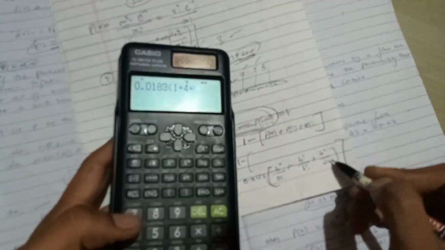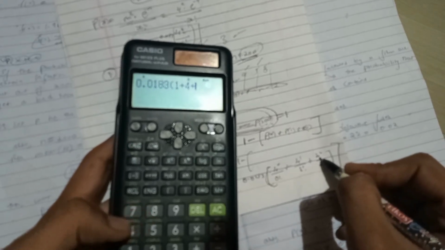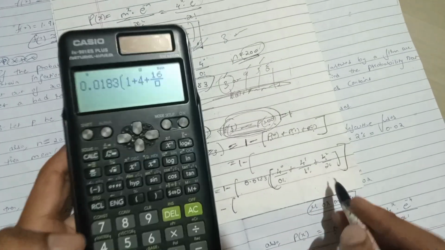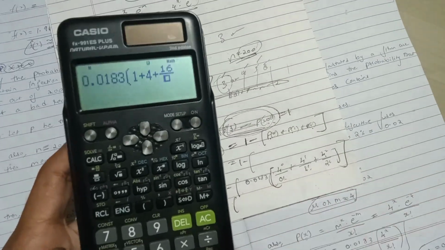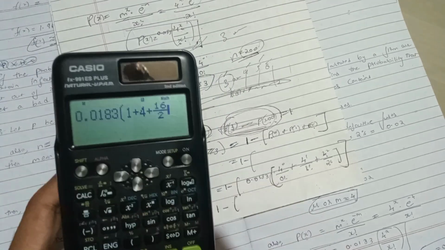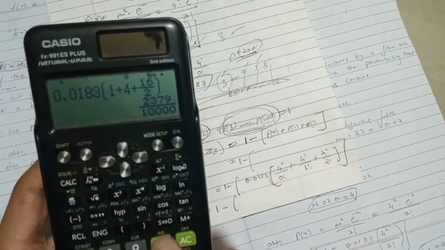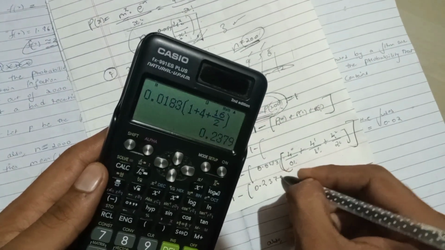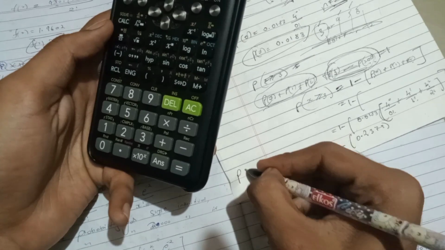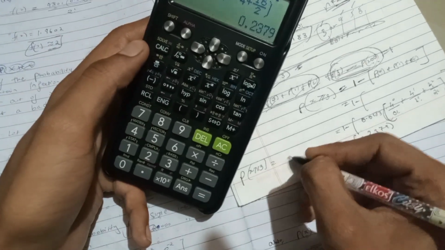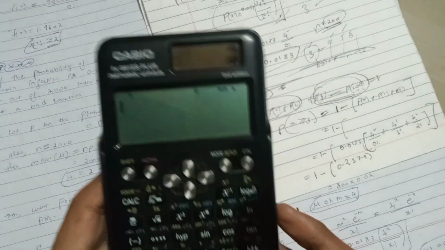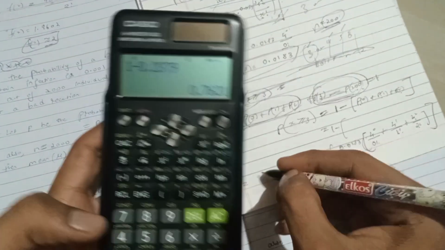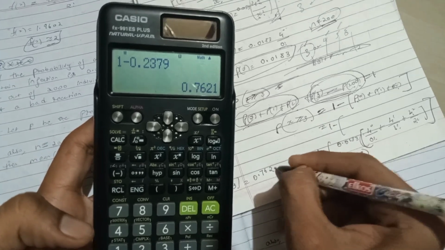Plus 4 square is 16 divided by 2 factorial, which is 2 into 1, 2. Now bracket close. You got 0.2379. Now you just subtract this from 1. 1 minus 0.2379, so your answer will be 0.7621.